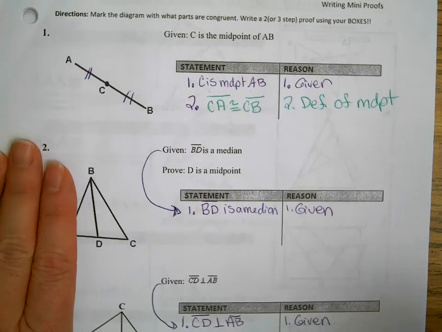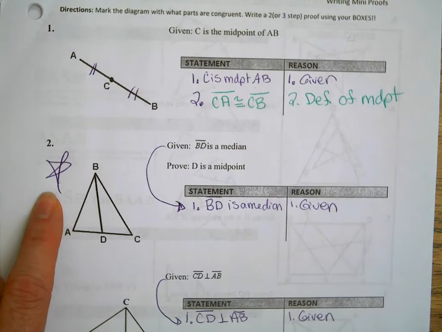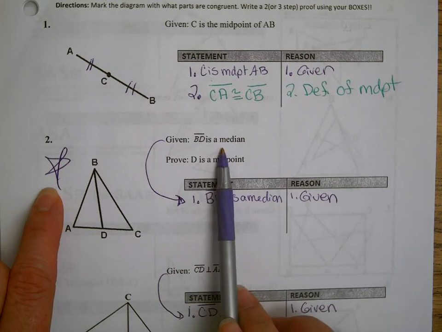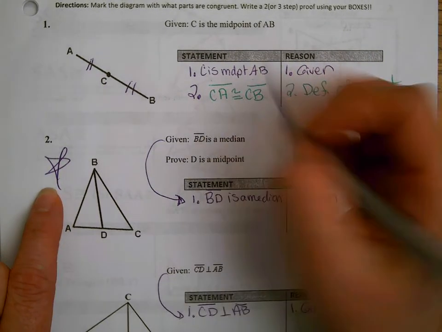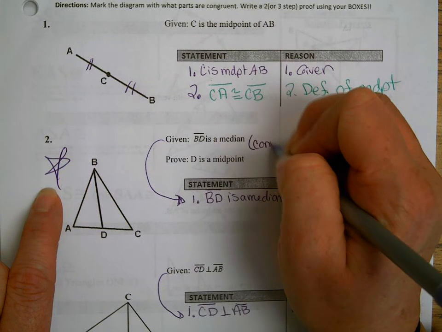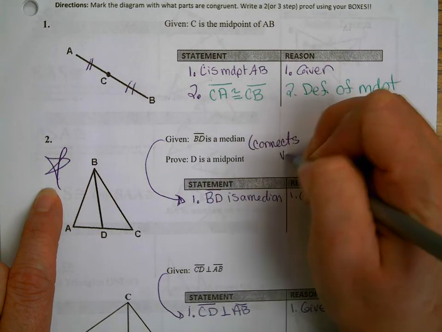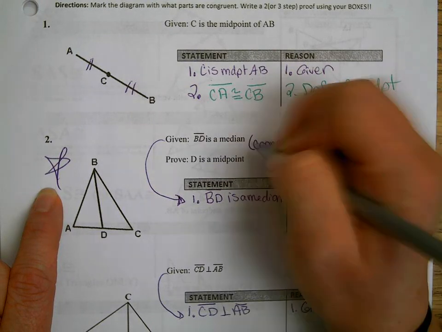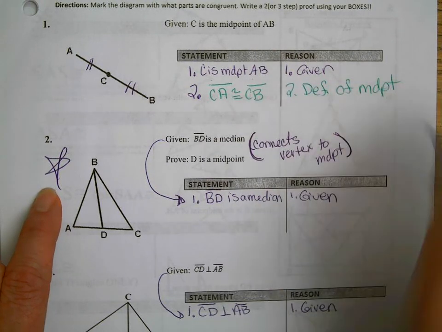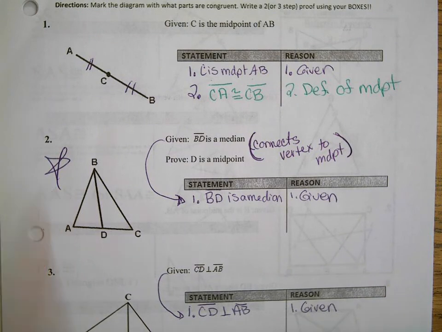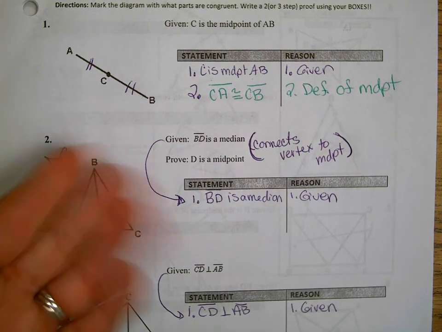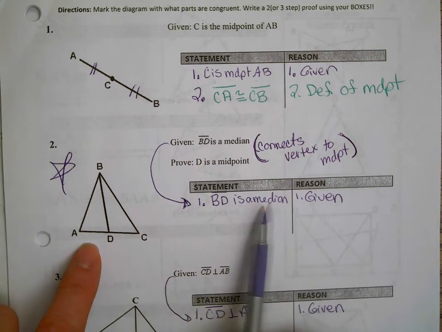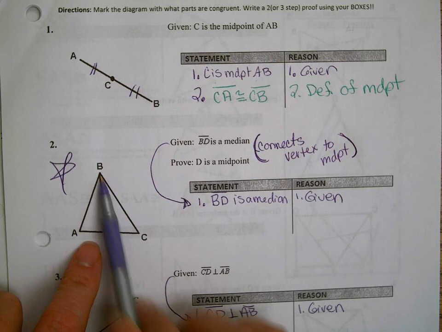Now, median is not on those boxes, so this one is actually kind of new, and this is really to see if you're watching my whole video. If you have a median, it connects a vertex to a midpoint. Now, there's a unit I had to skip this year because of COVID. We couldn't do our constructions unit where we would have found out what median is before now. But I'm going to tell you that if you have a median, it connects a vertex to a midpoint.